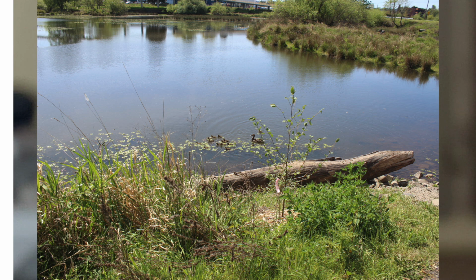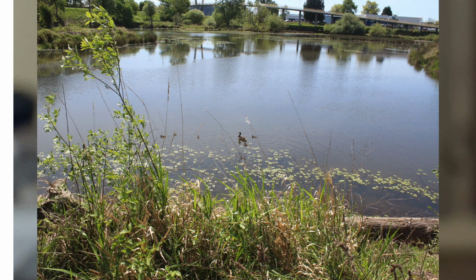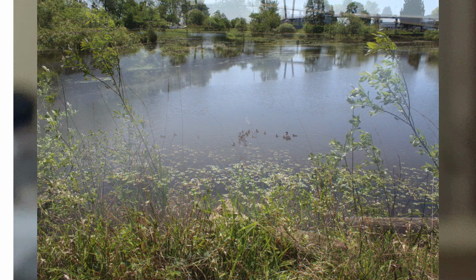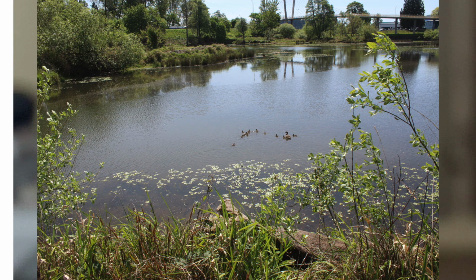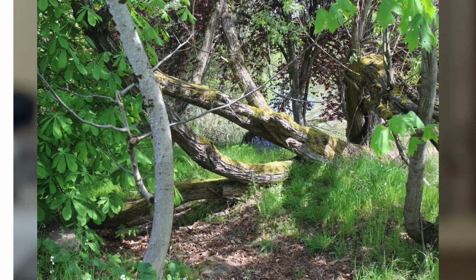16 times 23 is 368. 16 times 24 is 384. 16 times 25 is 400. 16 times 26 is 416. 16 times 27 is 432. 16 times 28 is 448. 16 times 29 is 464. 16 times 30 is 480.